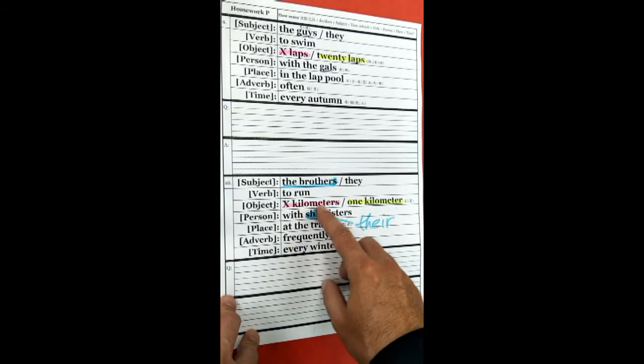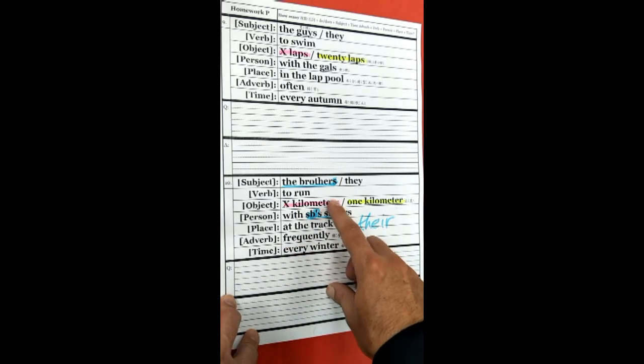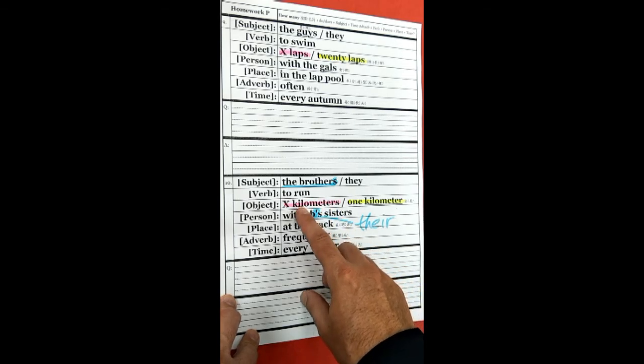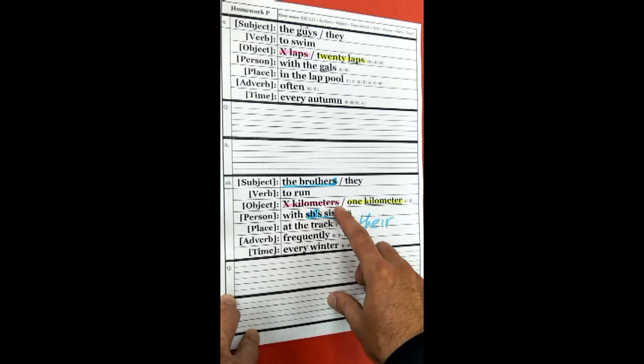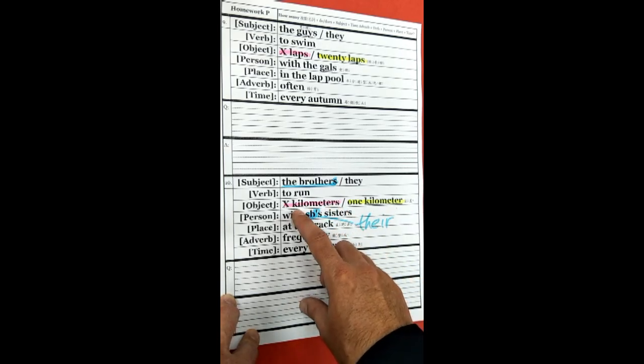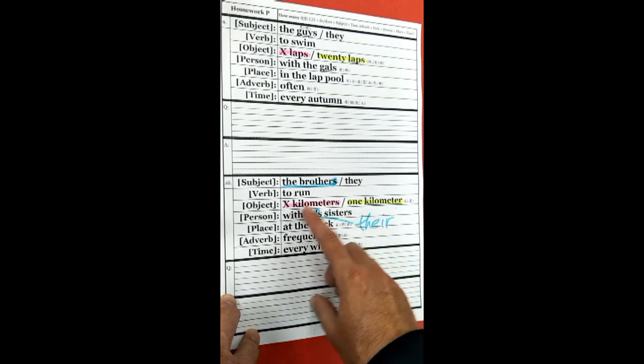How many kilometers? Oh, look, I changed. All right, this word has 2 pronunciations. Some people say kilometers. Some people say kilometers. Both are okay.